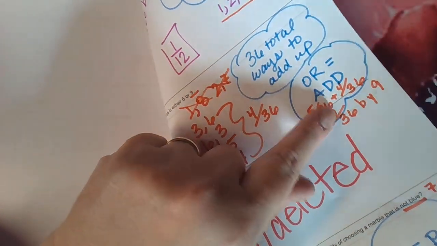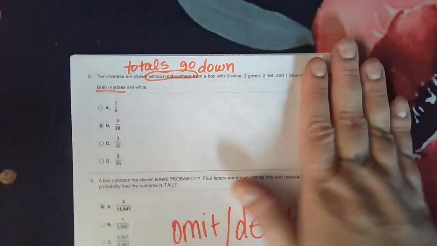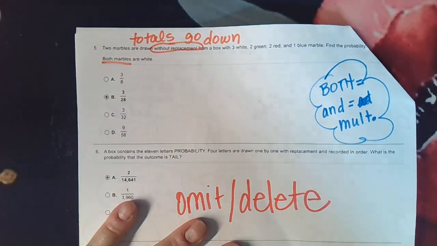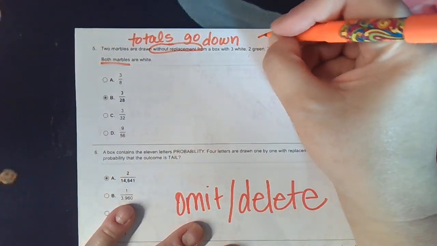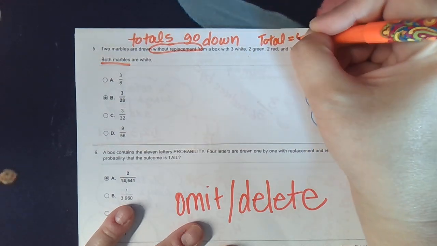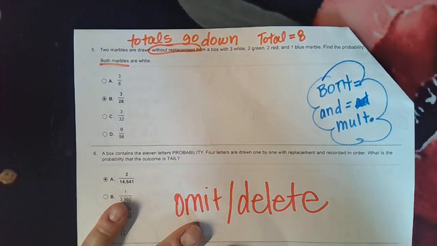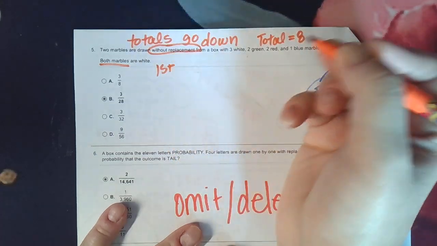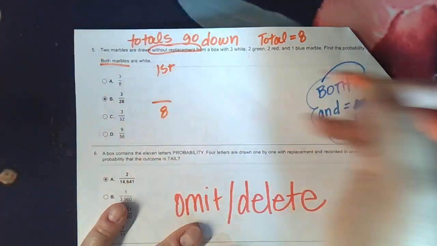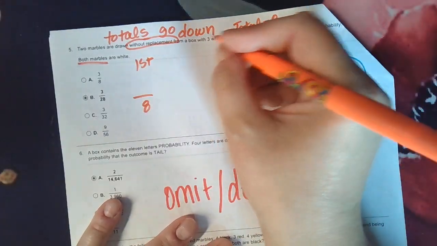Okay, so on number 2, "or" meant add. Here, "both" means multiply. Okay, so both marbles are white. Well, how many total are there? Let's count up. I think there's 8. Okay, well, if the first marble is white, that means there's 8 total marbles, and how many whites are there?